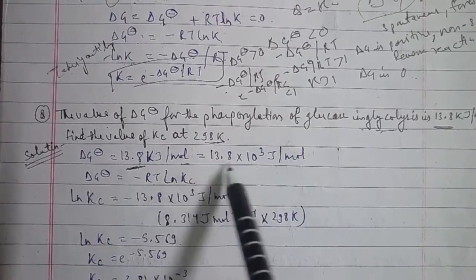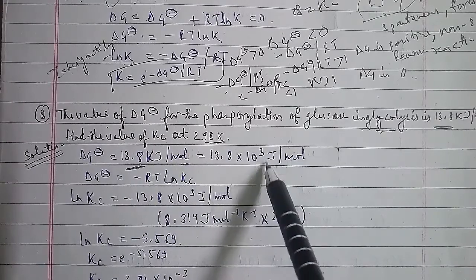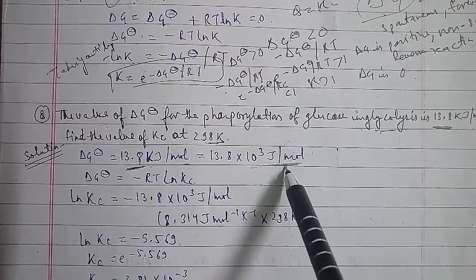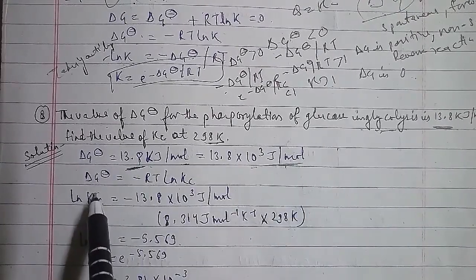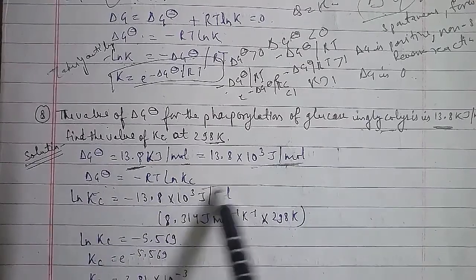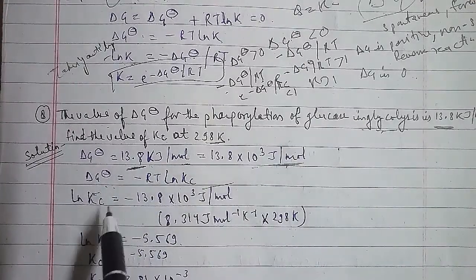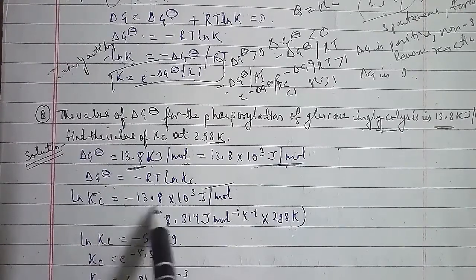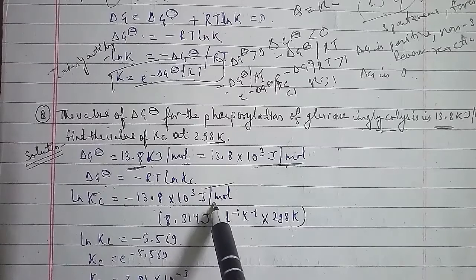And also we can say that ΔG° = −RT ln Kc, which we derived above, and ln Kc is equal to −13.8 × 10³ J mol⁻¹ divided by 8.314 J mol⁻¹ K⁻¹ multiplied by 298, because the temperature is 298 here.